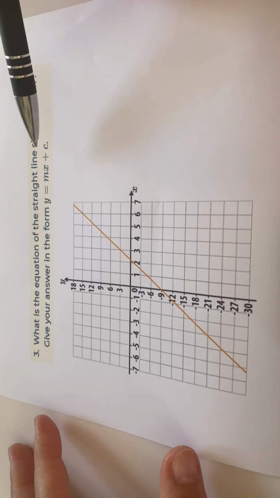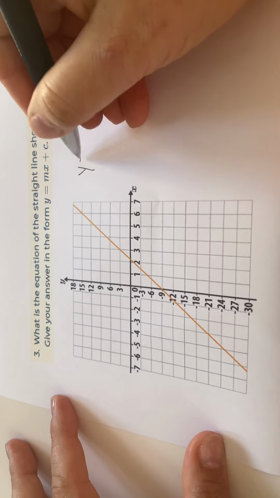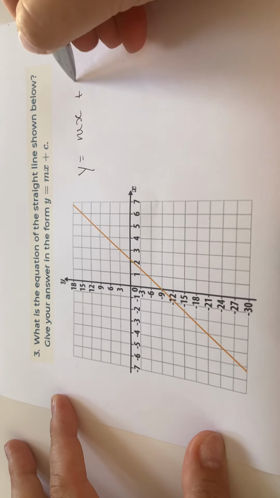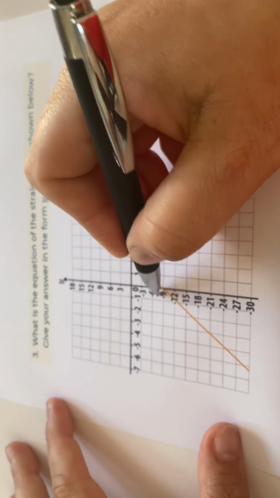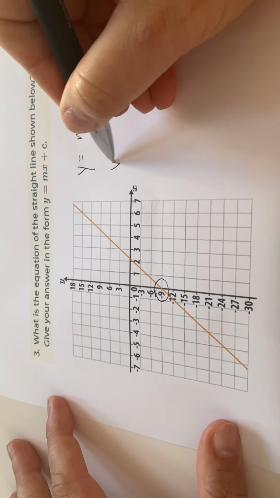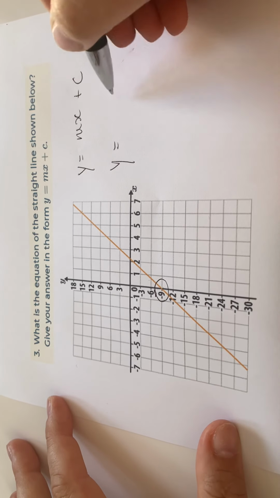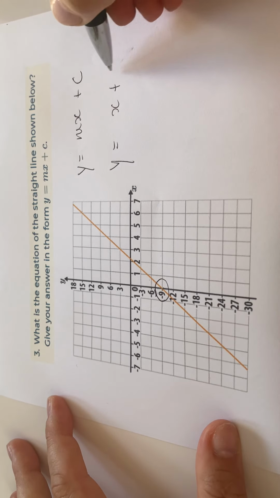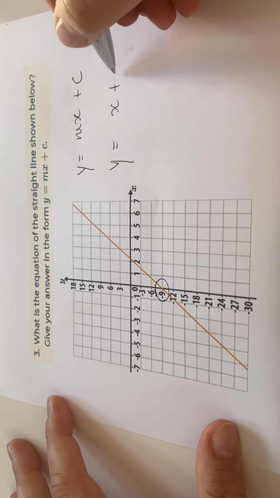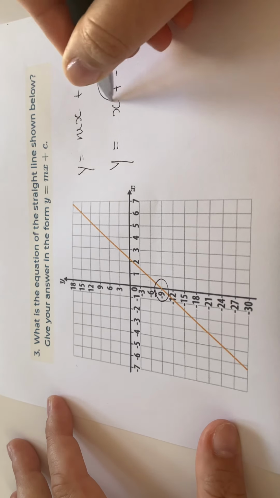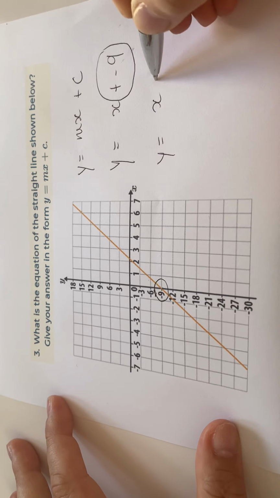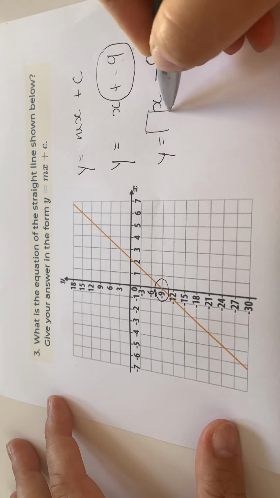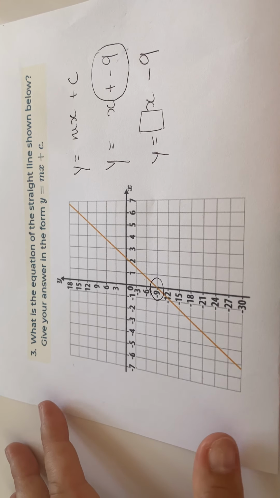So first of all, let's write it out. y equals mx plus c. And start with c, which is the y-intercept. So we can see that on here it is minus 9. So y is equal to, I still don't know the gradient, x plus minus 9. But instead of this, we will just write y equals mx minus 9. And then we need to find the gradient here quickly.